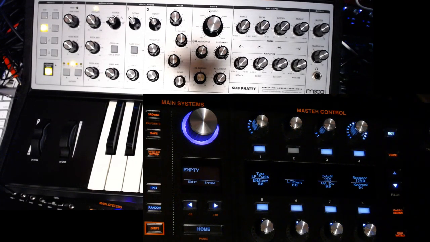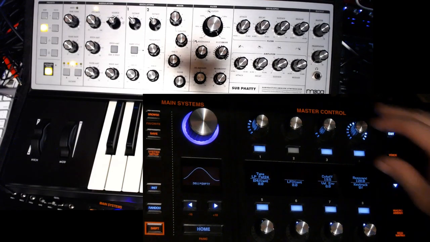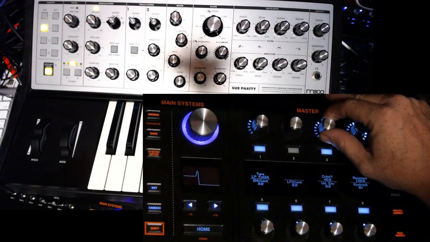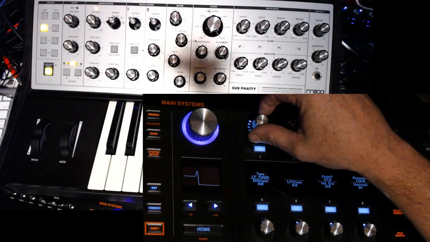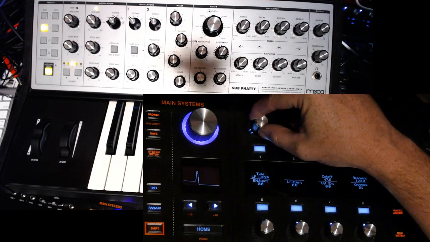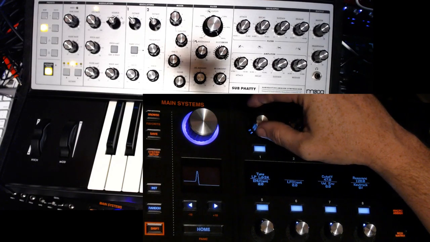So if you bounce back and forth between those two filters, so there's the fat 24. Now I'm going to go over to the ladder 24.